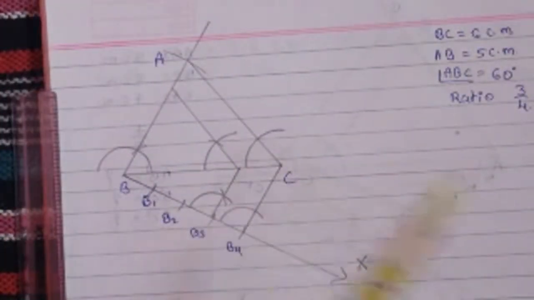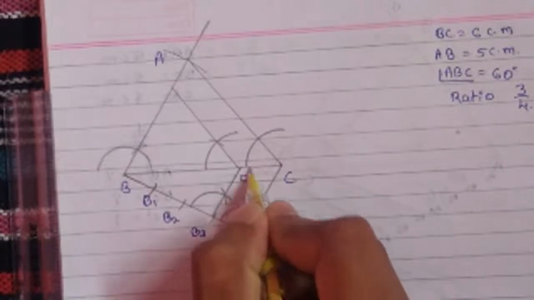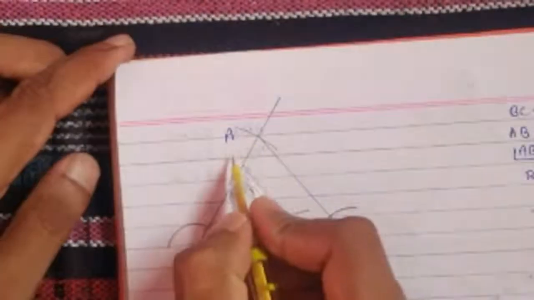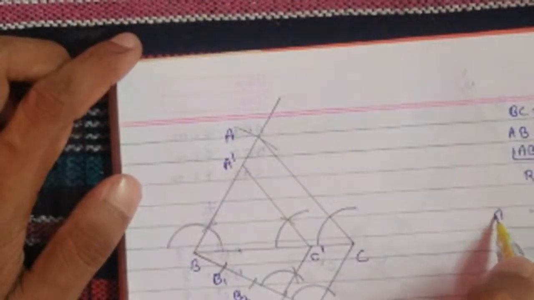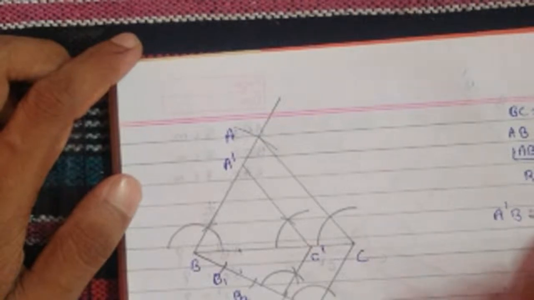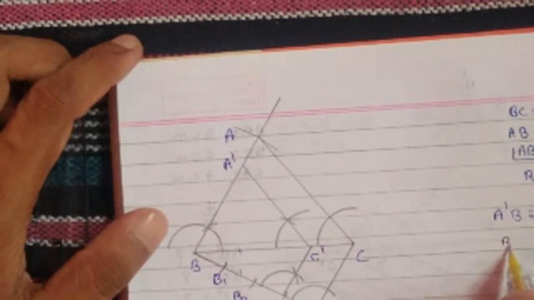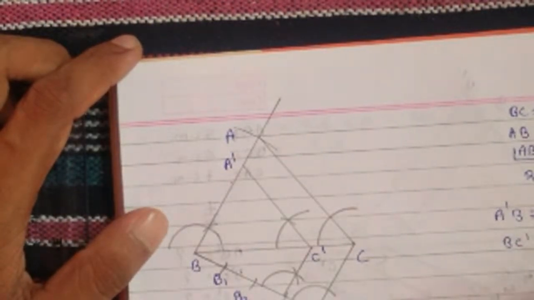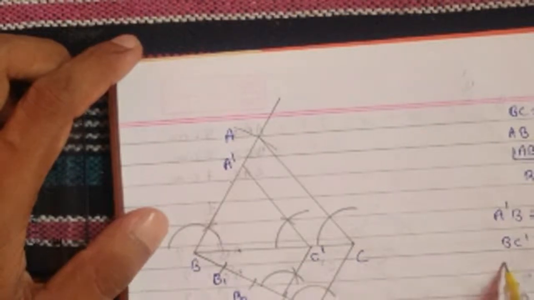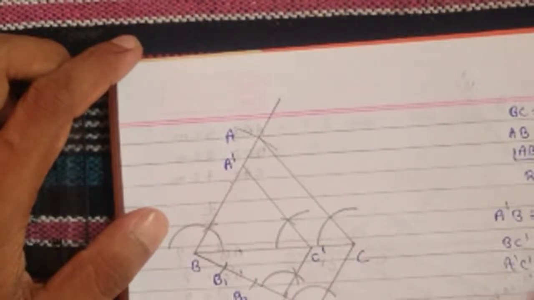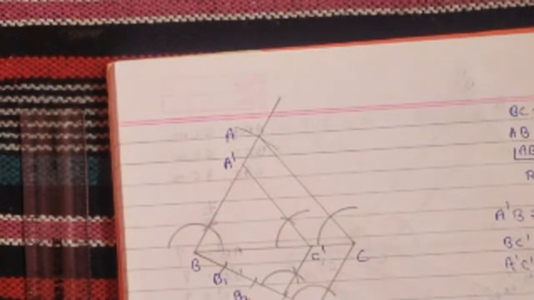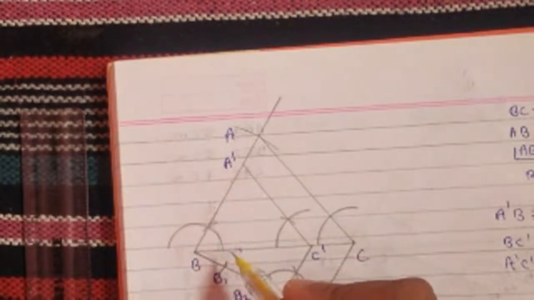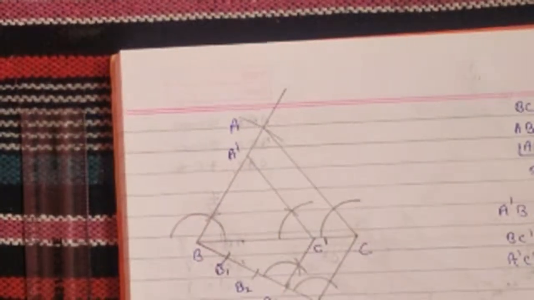So this point is neighbor of C, we have to mark that as C dash, and neighbor of A, we have to mark A dash. Now we have to mark A dash B, that is AB into 3 by 4. Then BC dash, that is BC into 3 by 4. Then A dash C dash, that is AC into 3 by 4. Okay, that gives the particular length, and you have to measure the length and write the length.